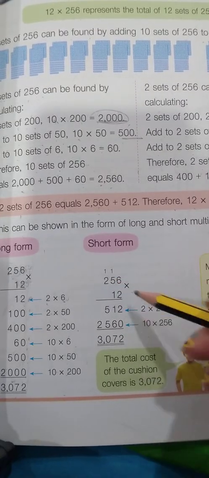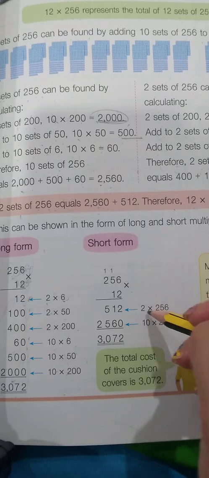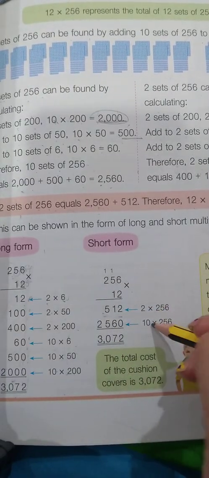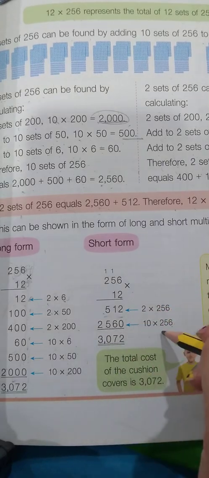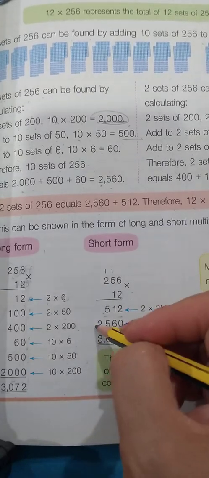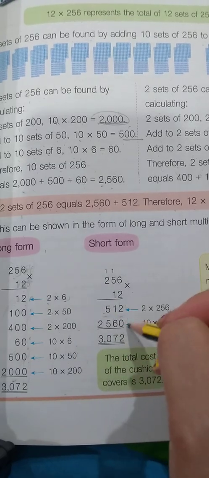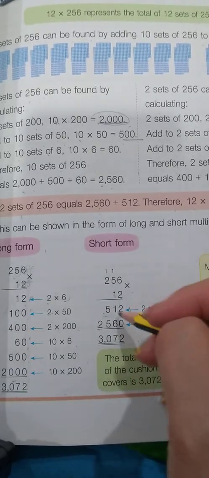256 times 12. Okay, so 2 times 256 is equal to 512. 10 times 256 is equal to 2560. And then let's add this product.